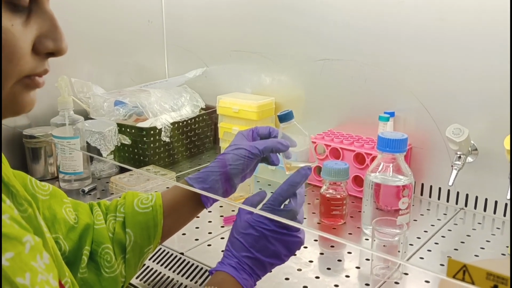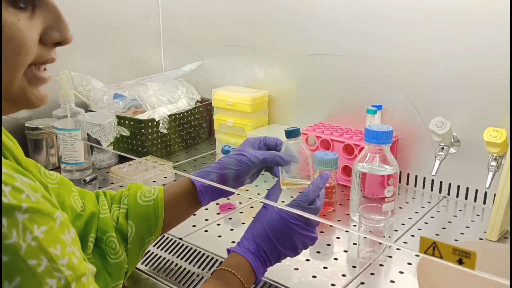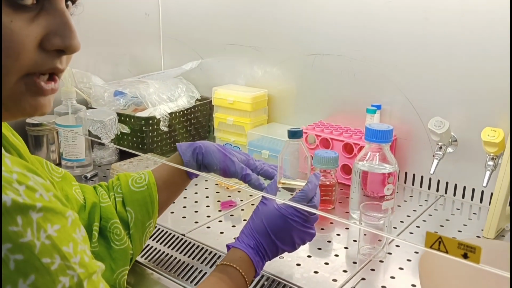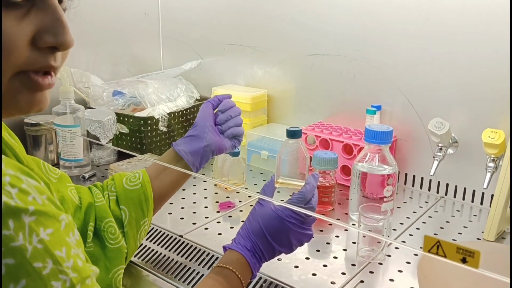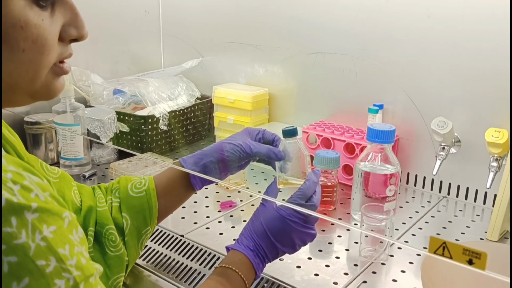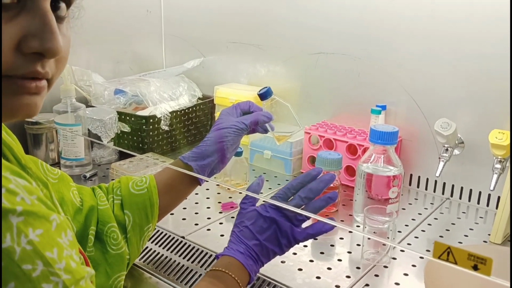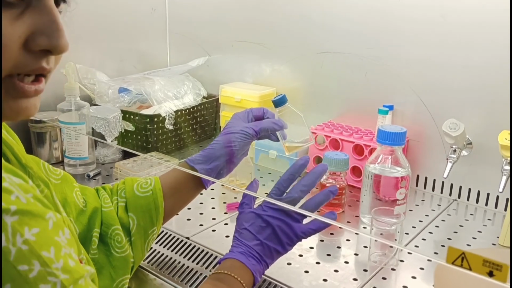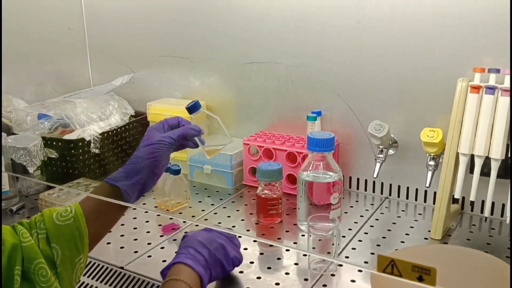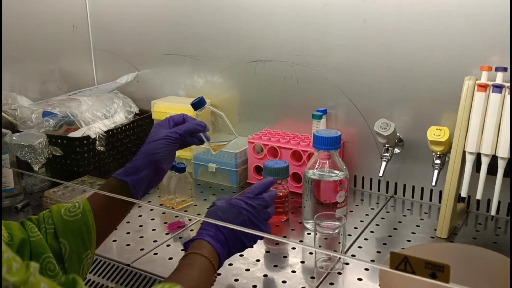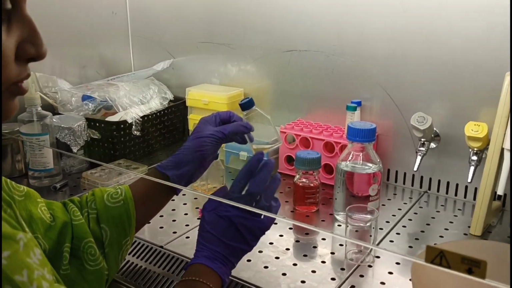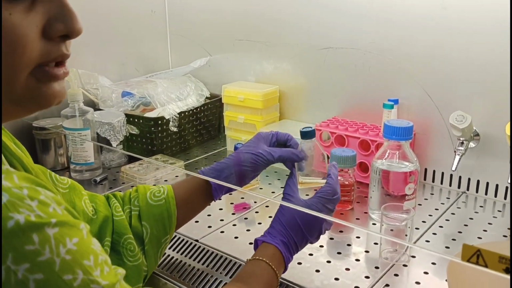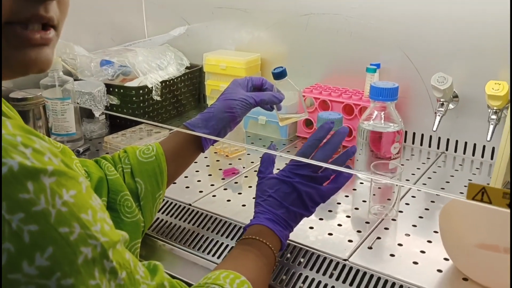This is because of the cells. As the cells grow, they take up all the nutrients present in the medium, and they may release some secondary metabolites into the medium. Because of that, the color of the medium fades and the pH automatically drops. So for our identification, phenol red is added to the medium. It is a pH indicator, which helps us know at what pH the medium is, so that we can change the medium in between while doing experiments.